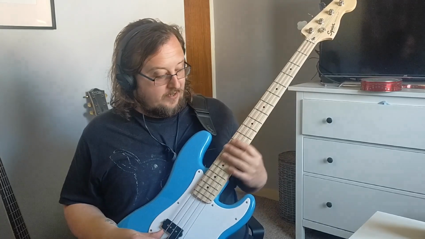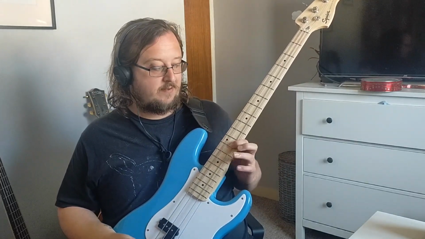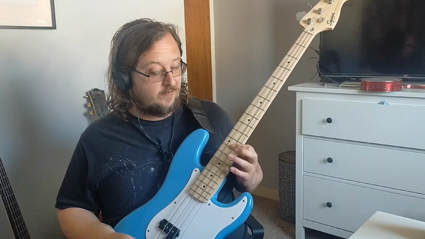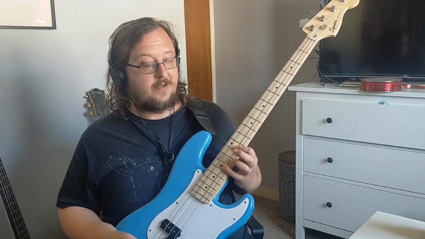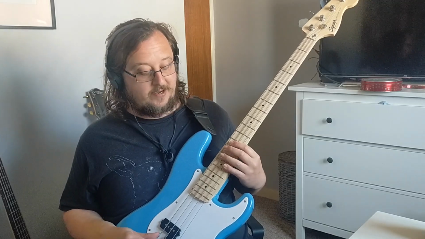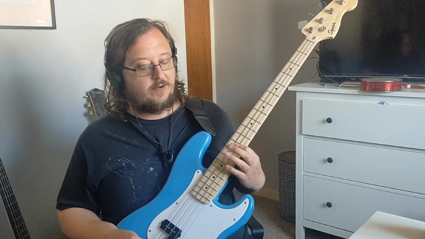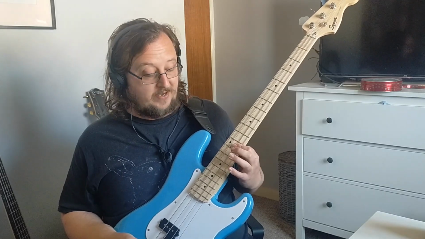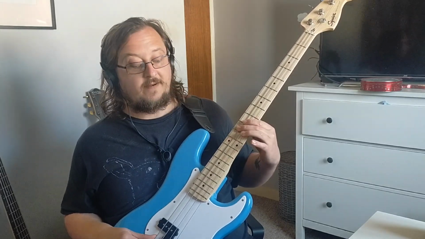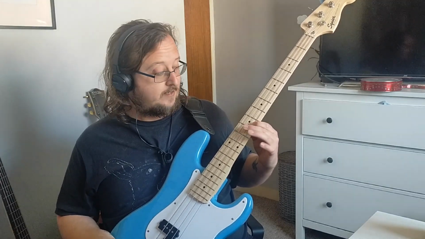So remember the second inversion, we start on the fifth, then we go to the root an octave higher, and then we go to the third, okay? So we've got D minor, so we've got the fifth, the root, the third, then we're going to go to G major, root, fifth, root, third, and then C, fifth, root, third.